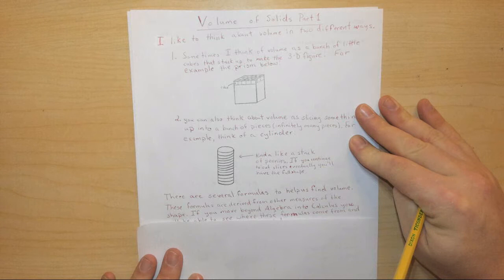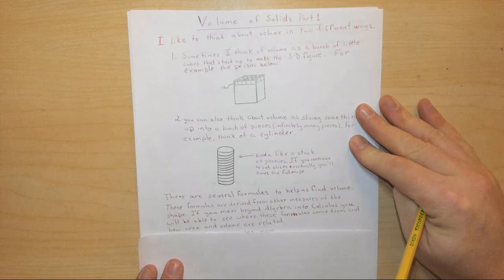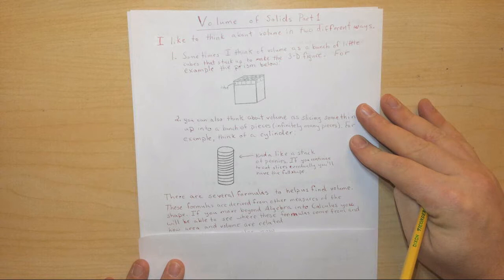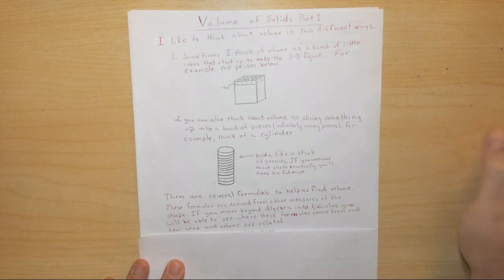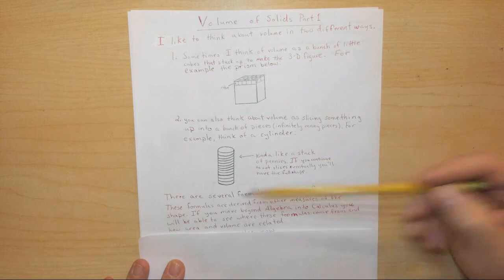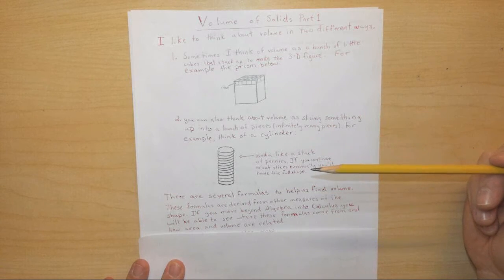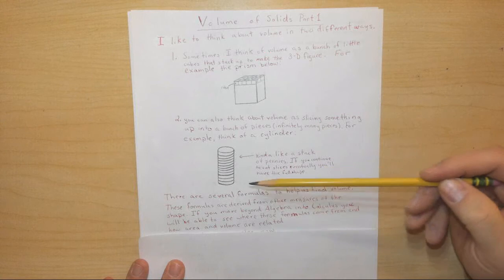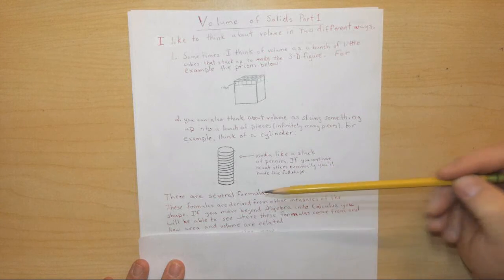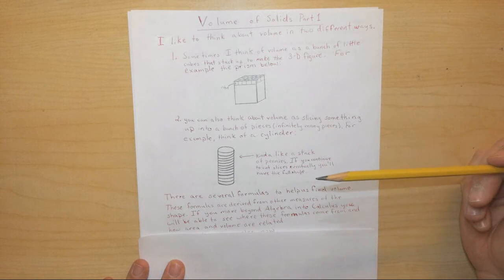There's several formulas that we can use to find volume. Ultimately, finding volume is essentially memorizing a bunch of formulas. And so I'm going to give you those formulas now. These formulas are derived from other measures of the shape, from a side of a shape or from the radius of a circle.